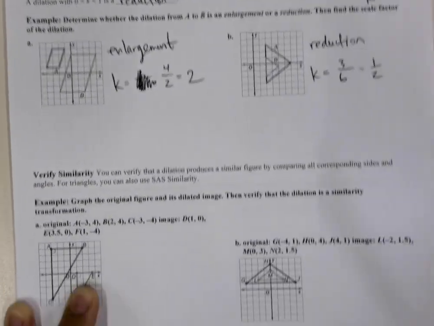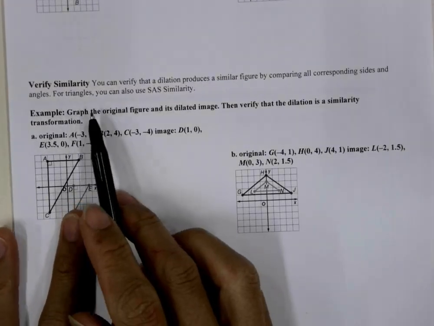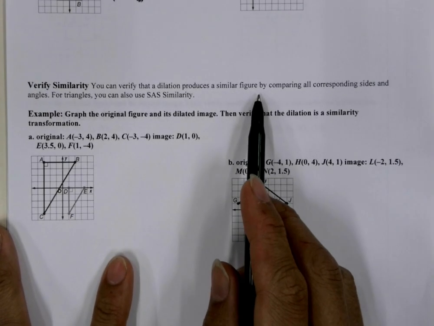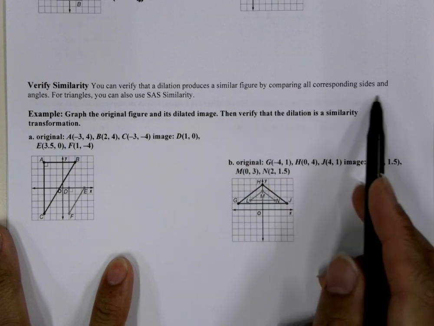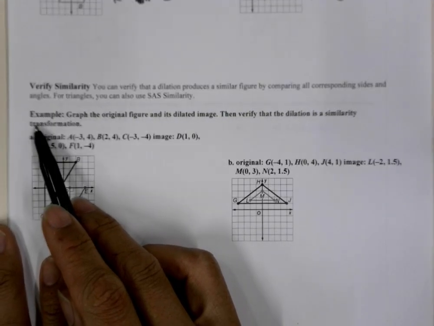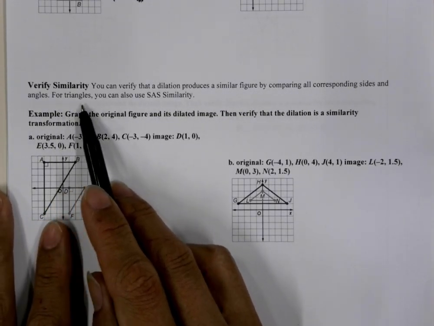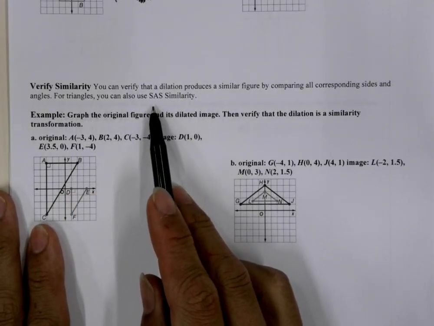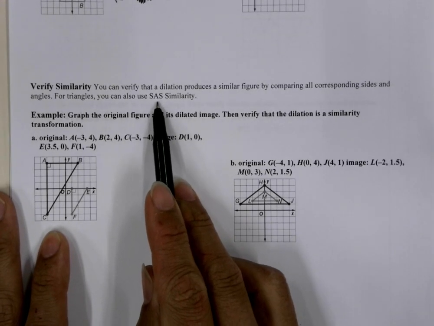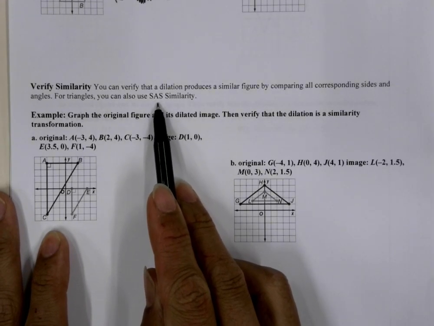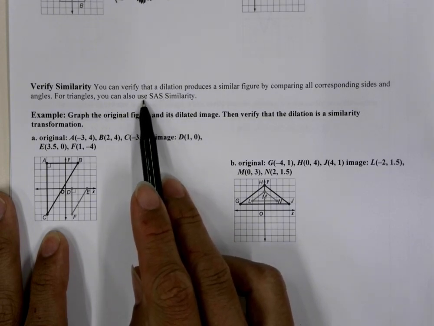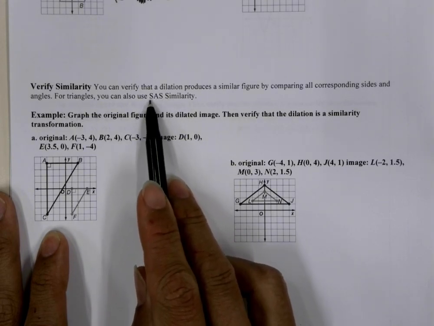And so down here, we're supposed to verify similarity. We could verify that a dilation produces a similar figure by comparing all sides and all angles. But we can also use a shortcut. For triangles, we can use SAS. How do we do that? An angle needs to be congruent in both triangles, and then the included sides of the angle need to be proportional, right?